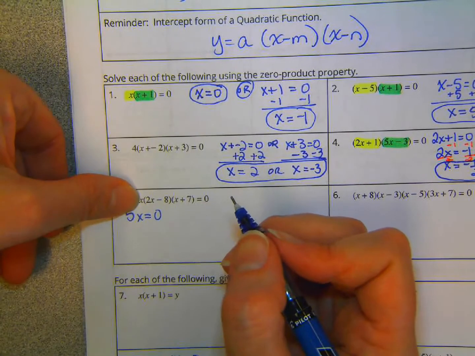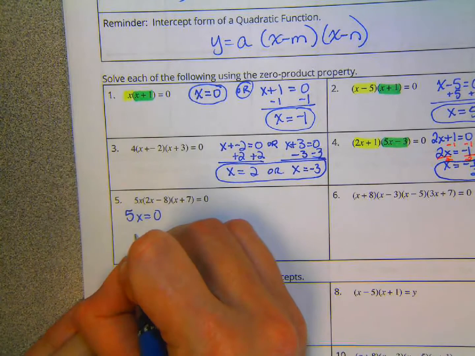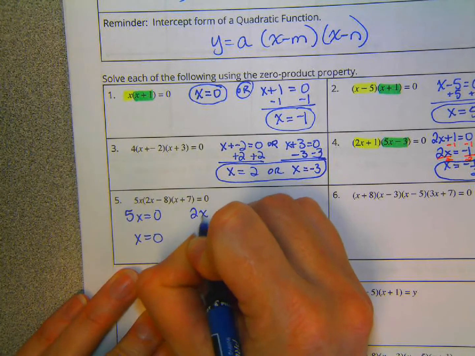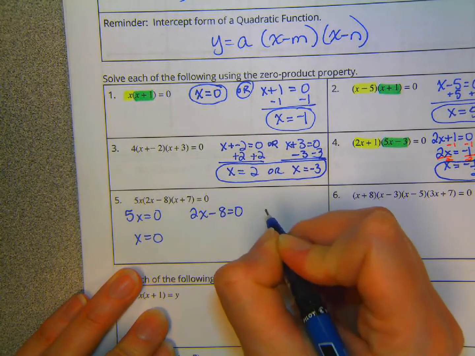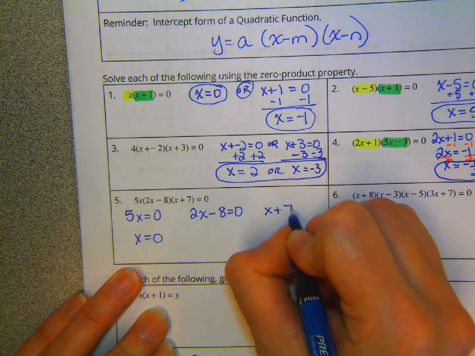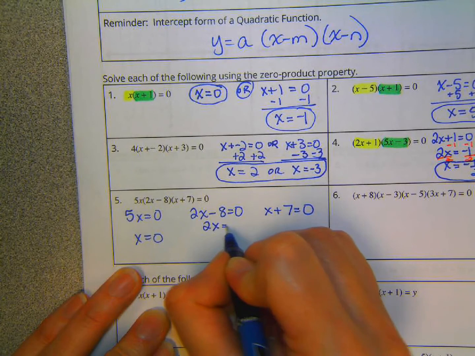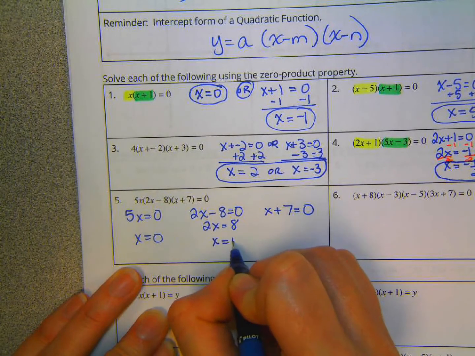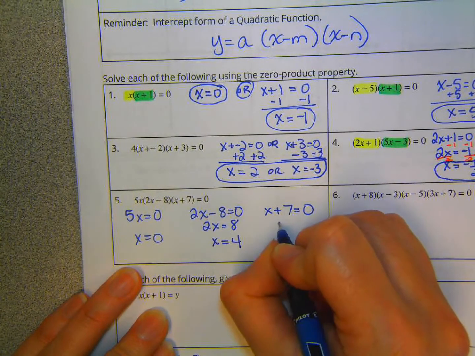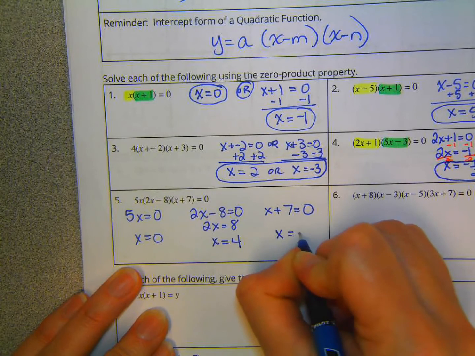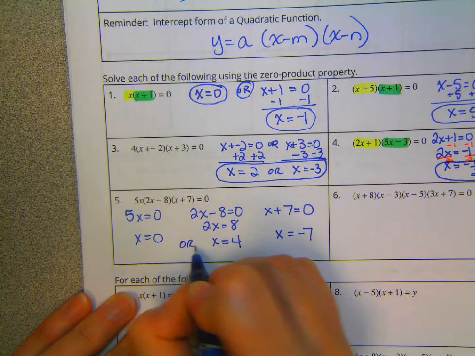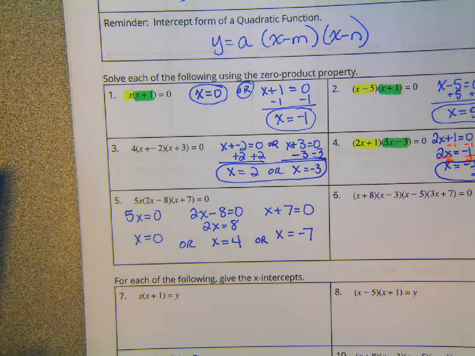Quite frankly, you could just say x equals 0. 2x minus 8 equals 0. And x plus 7 equals 0. Add 8 to both sides. Divide by 2. Subtract 7 from both sides. And here is our solution.